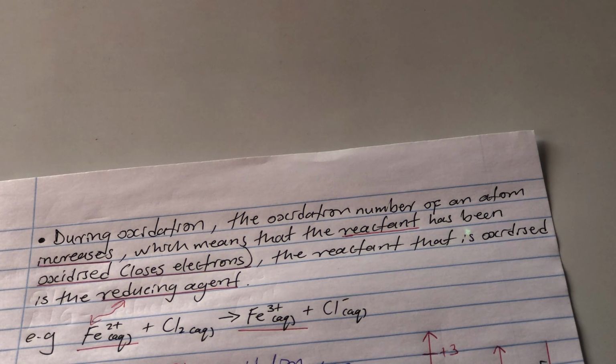The reactant that is oxidized is the reducing agent. We'll do what we've done when we were looking at the reduction part.